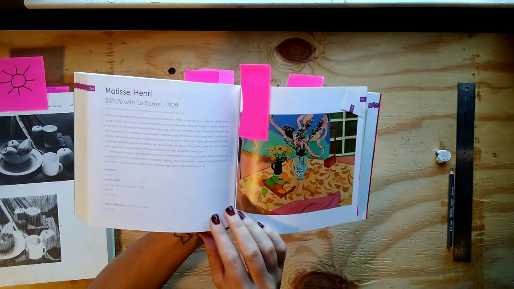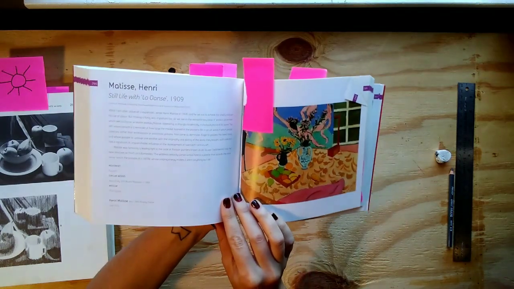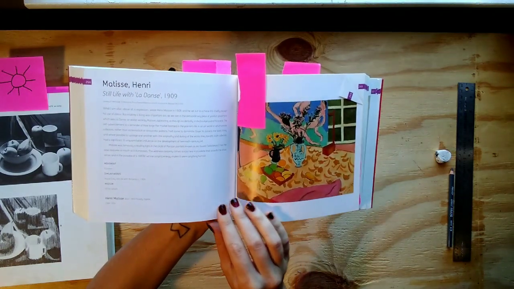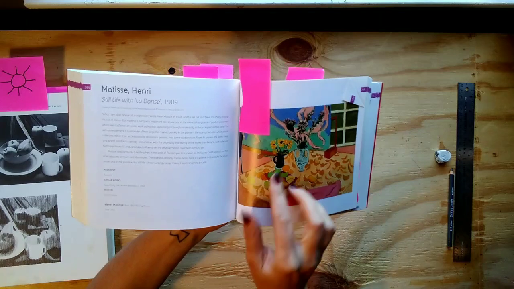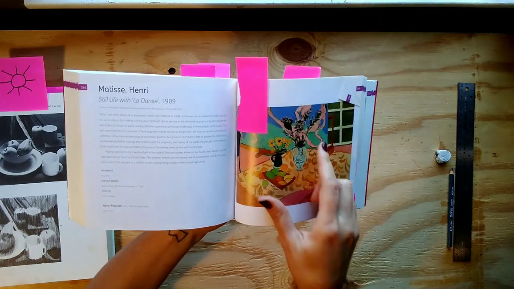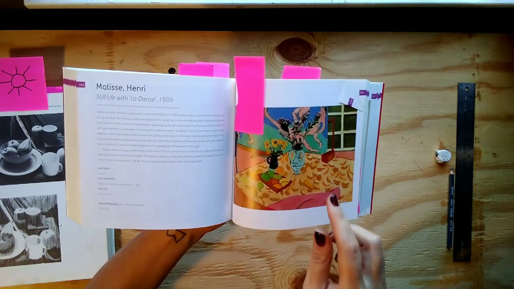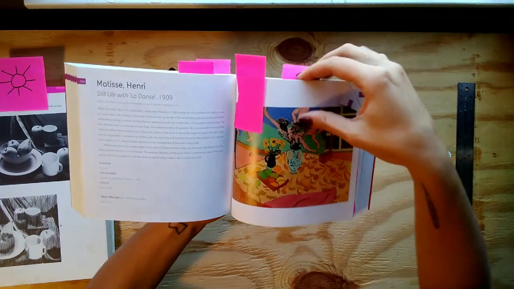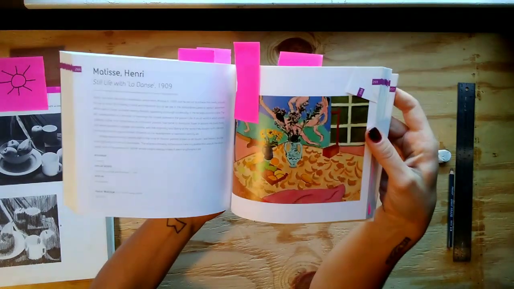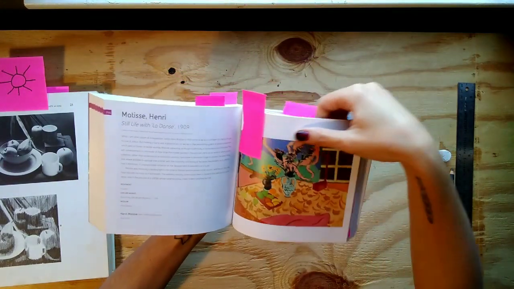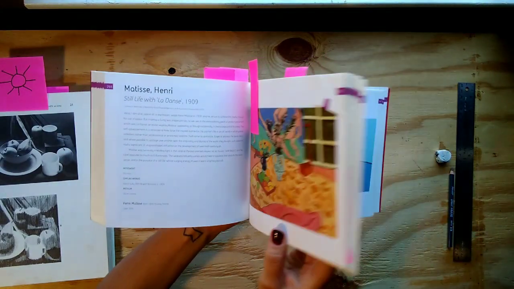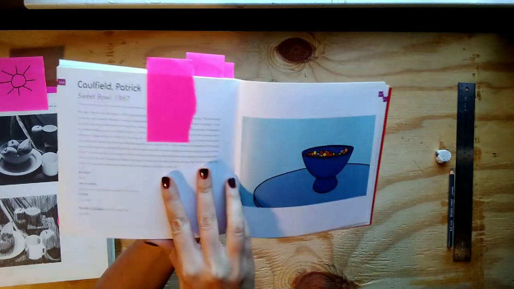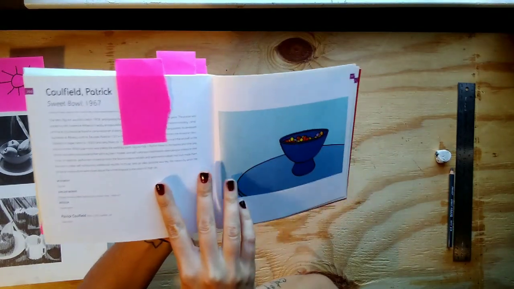Another artist here, Henri Matisse, one of my favorite post-impressionists. This is still life with La Danse, his painting that he created, La Danse. This is a still life that he set up and made in 1909. Look at that color. Oh my goodness. He was also part of the Fauvist school. And here's another one that I just really love by Patrick Caulfield.